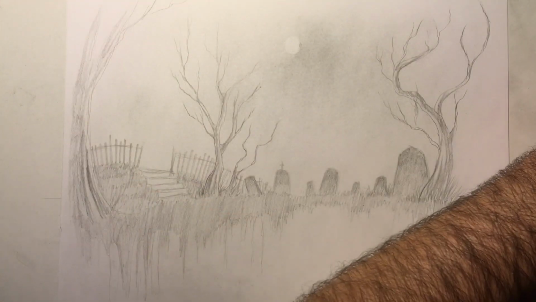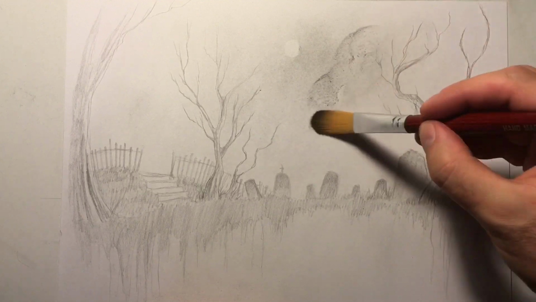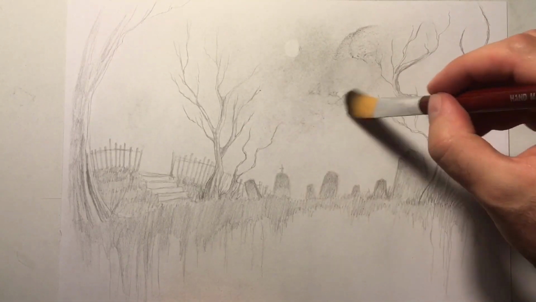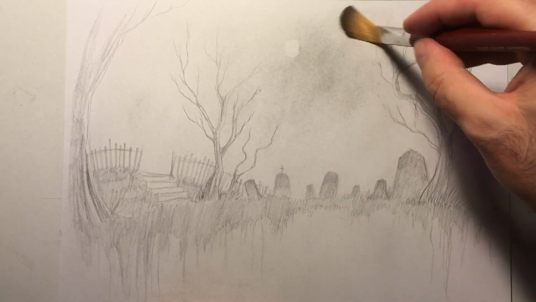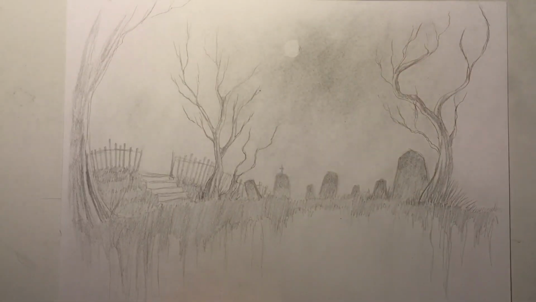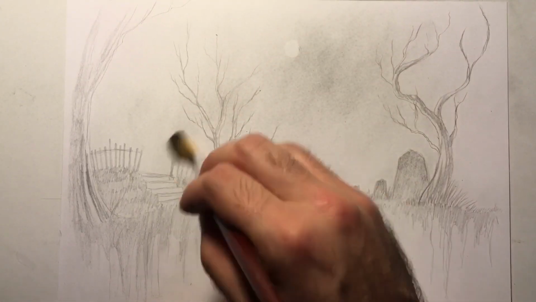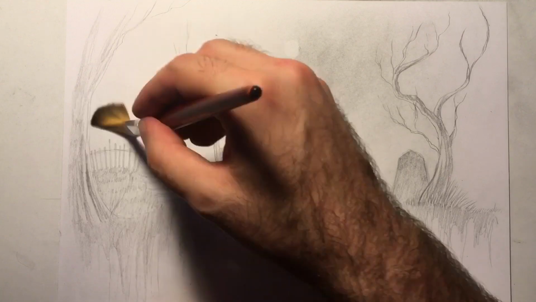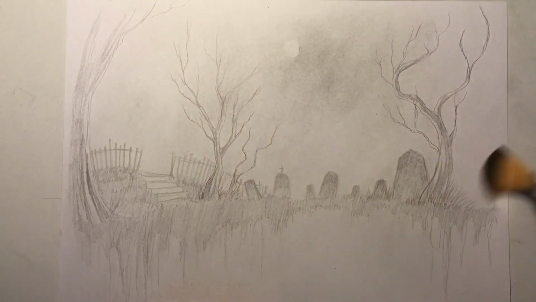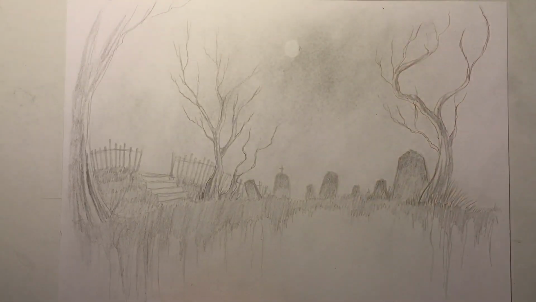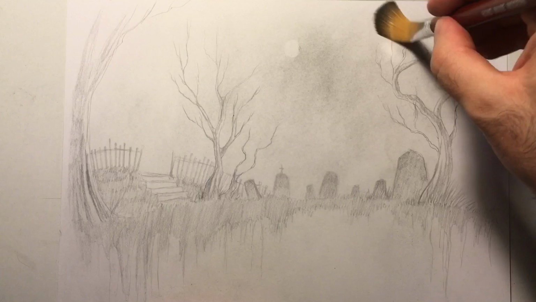I'm going to put some more graphite powder over this as we build up. And it will catch in some of the other areas that we've already sketched graphite into. It's getting there.